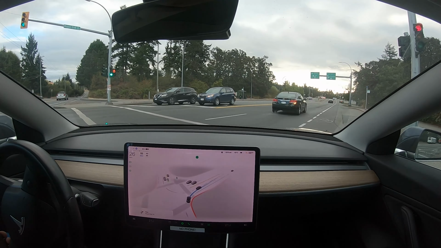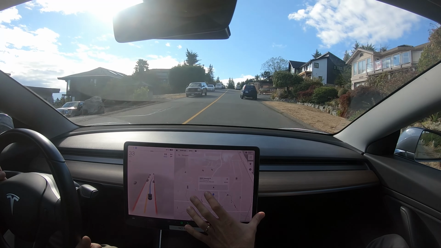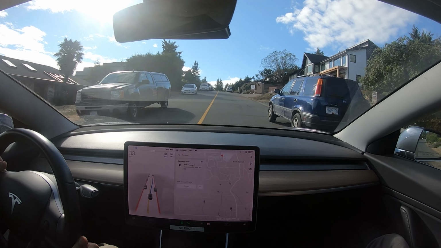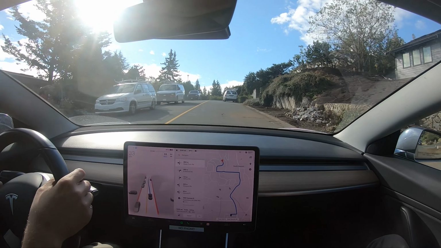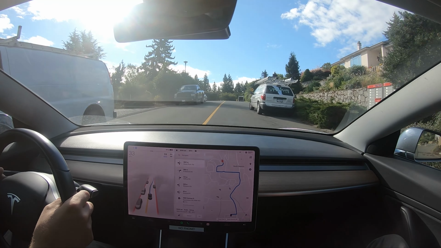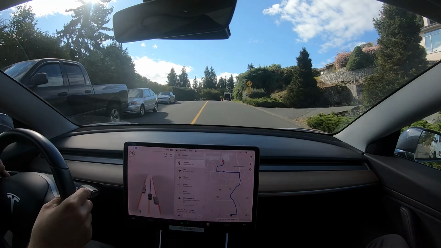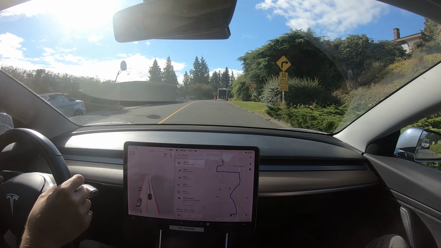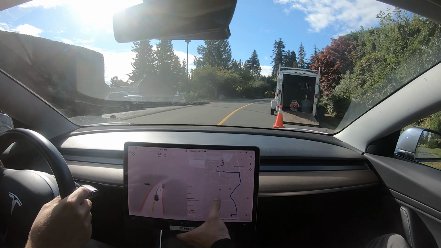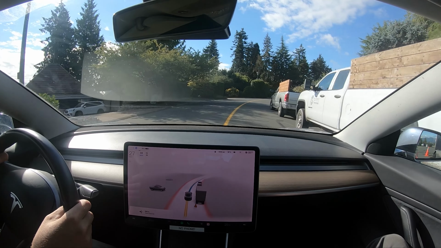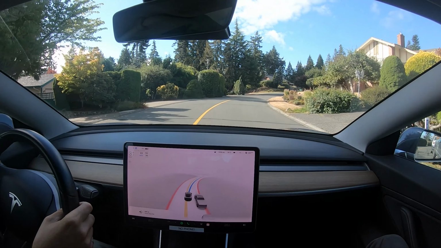So next I decided to throw in a successful maneuver, small road, getting to the left to get in between vehicles. Another example here, moving over to the left to dodge that car. Here's a landscaping truck with a cone out. So stuff like that, no problem detecting it and carefully driving around it.